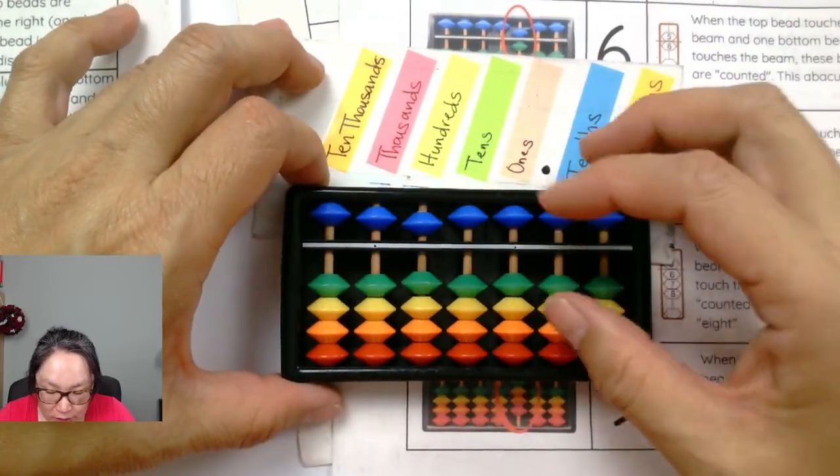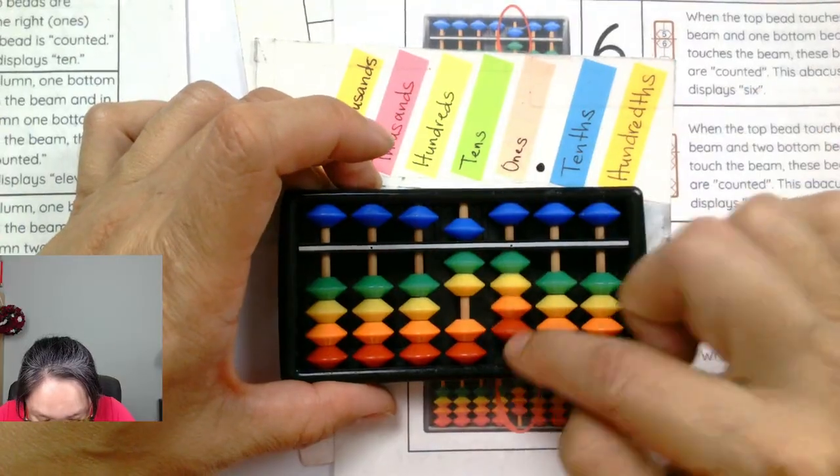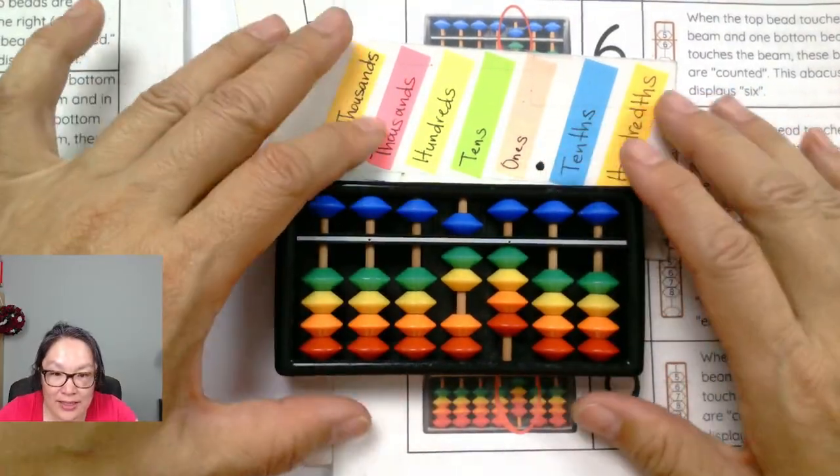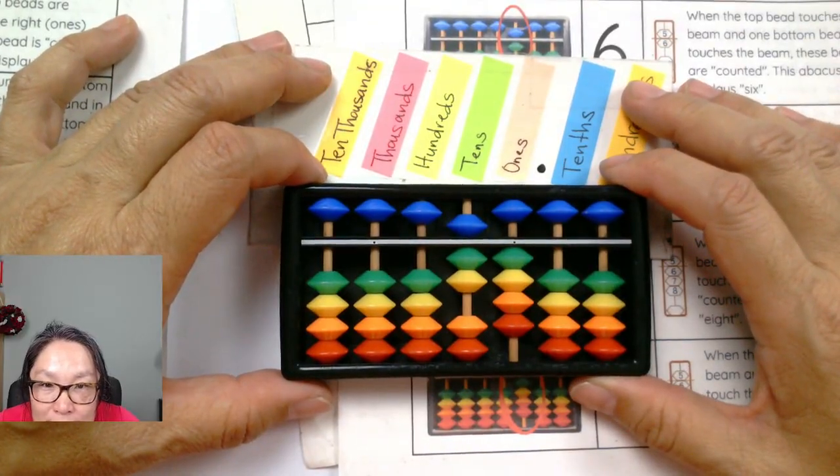All right. So again, what we're going to do is, when I do this, what number do we think that is? This is the number I want. What number do we think that is? Please put in the chat what number you think this is.